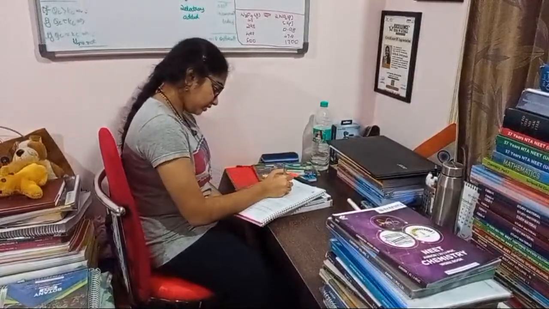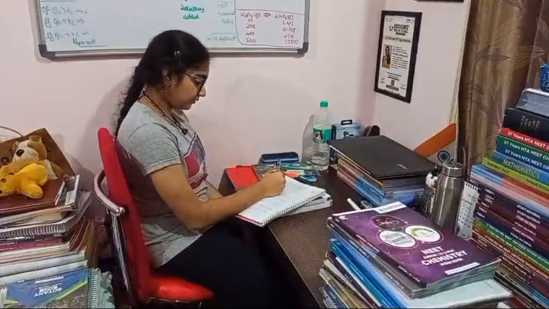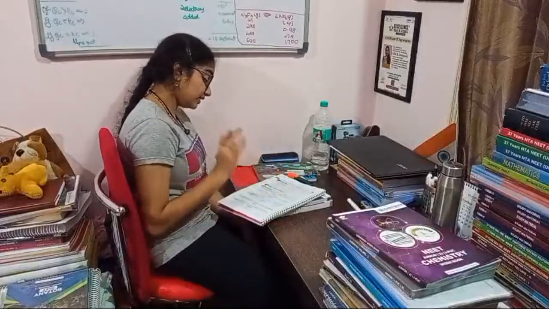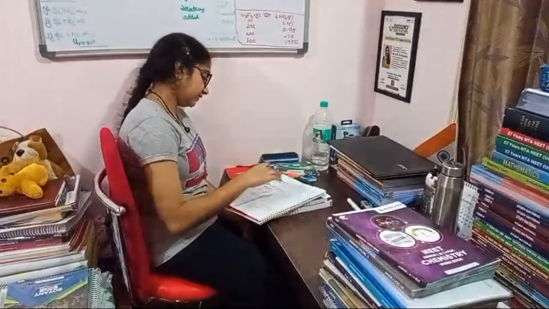Longitudinal strain is delta L by L. Volumetric strain is delta V by V. Shearing strain is delta L by L, that's capital L by L, not the length.